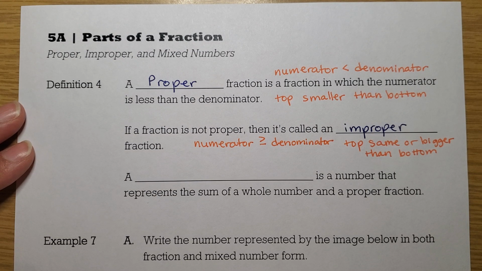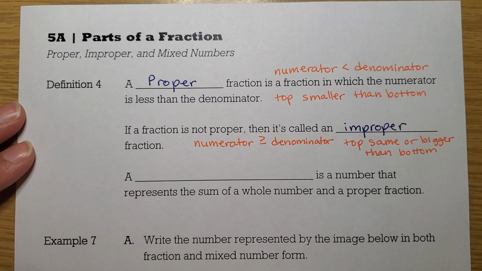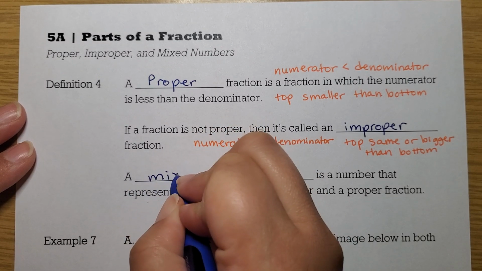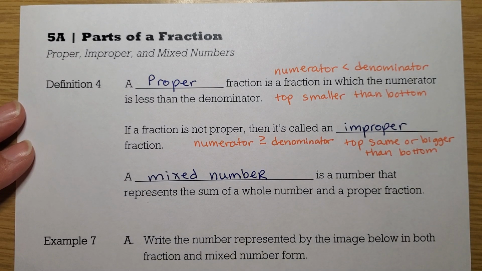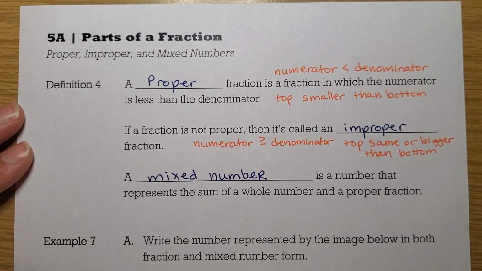Now, if you're baking, you're less likely to hear somebody say, use 5/4 of a cup of sugar. You're more likely to hear them say something like, use 1.25 cups or 1 1/4 cups of sugar. So when you hear a mixture of a whole number like that, 1 cup, along with a fraction, 1/4, then you're using what's called a mixed number. Because it's a mixture of whole numbers and fractions. It represents the sum, so you're adding together a whole number and a proper fraction.